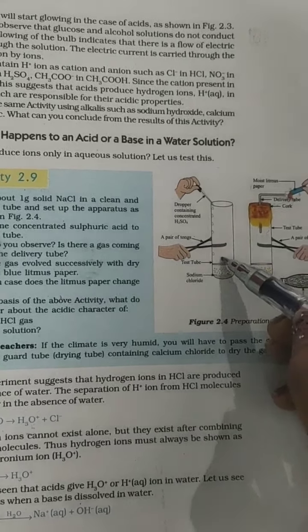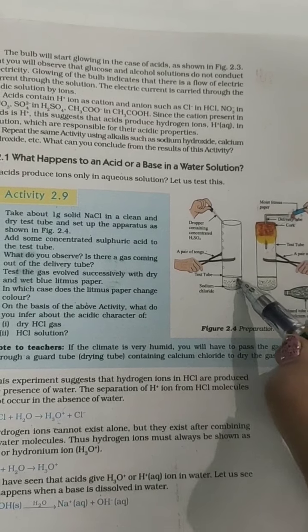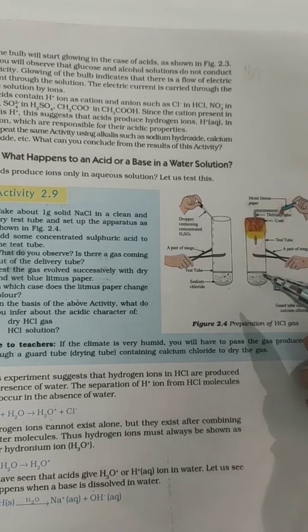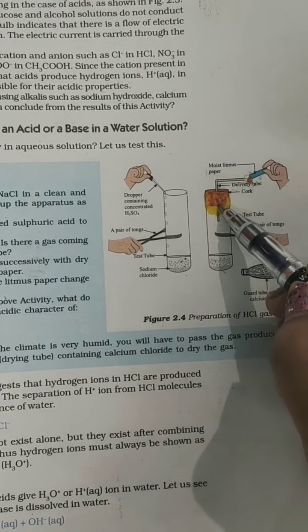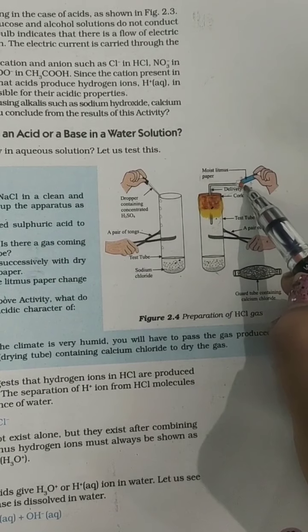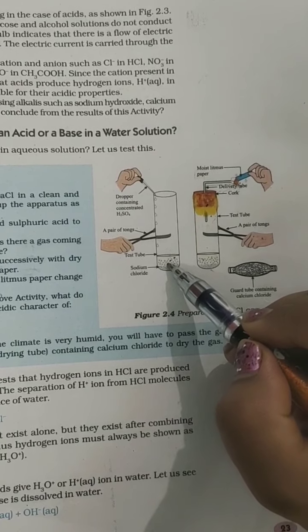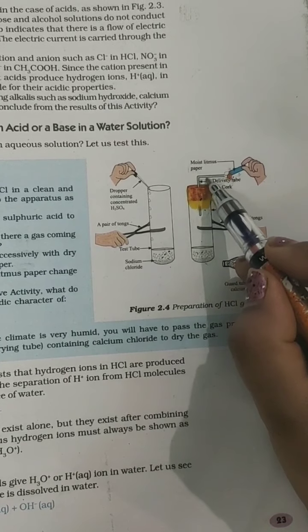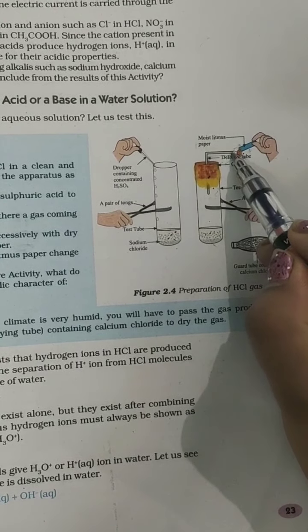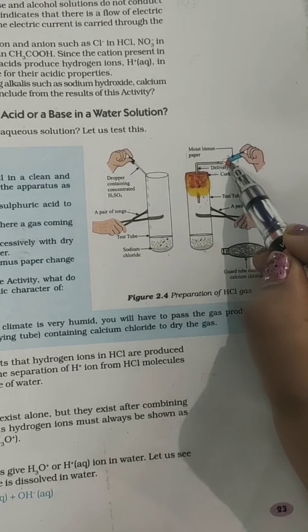In this we will have 1 gram of NaCl, and into it we will add some concentrated sulfuric acid, that is H2SO4. Here we close the mouth of this test tube with a cork, and into it we pierce a straw or a tube, so that the gas produced by mixing the sodium chloride and H2SO4, which is dry HCl gas, will come out from this tube. In front of the mouth of this delivery tube, we place a strip of litmus paper that is blue in color.